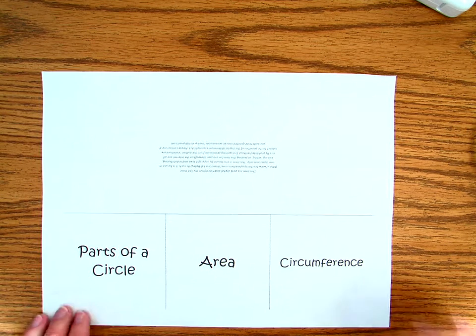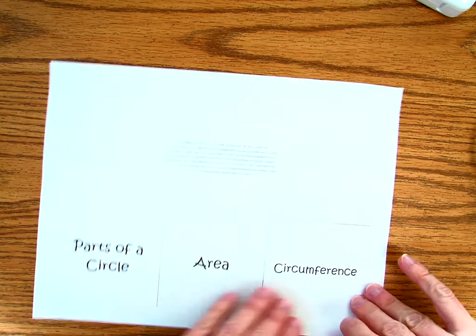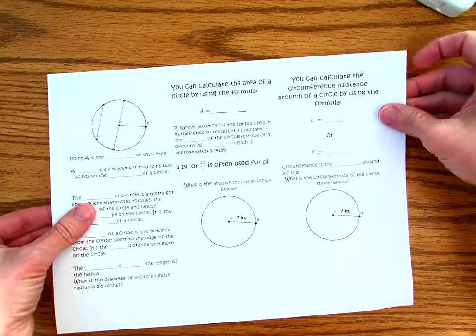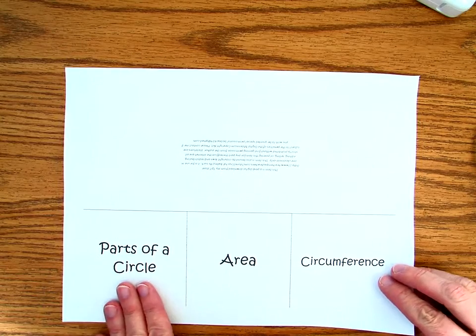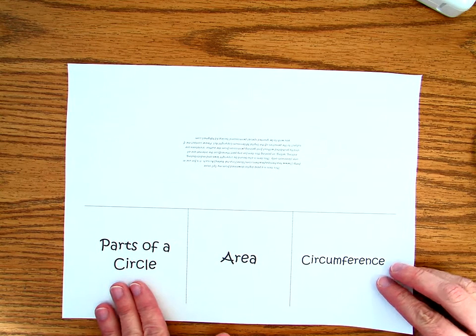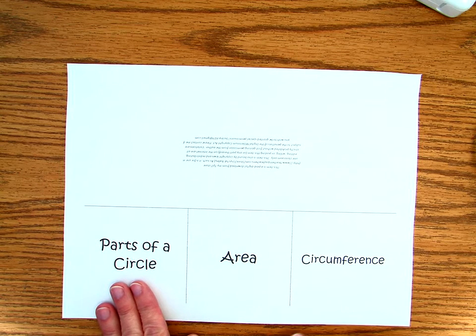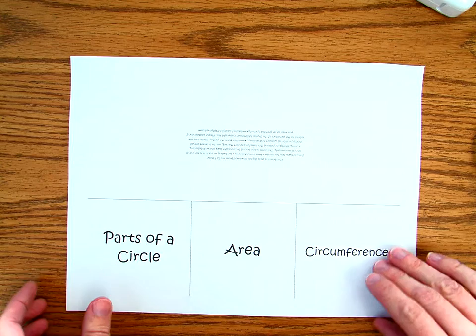This video is for the Circles foldable. You got this paper, and the first video is going to be just for getting the foldable set up and doing the parts of a circle. There will be separate videos for area and circumference that you need to watch later.